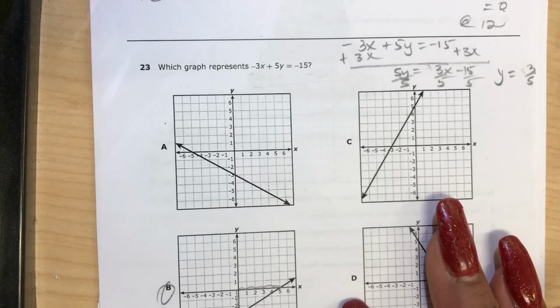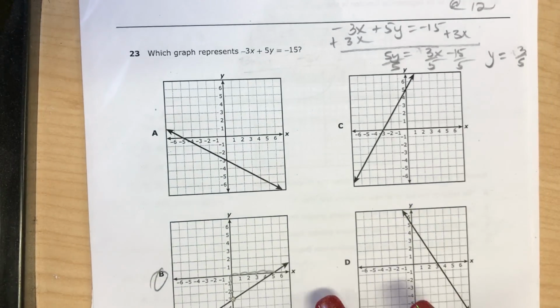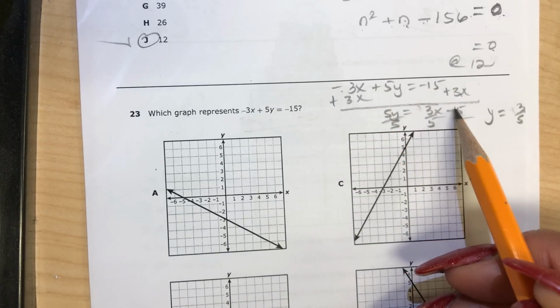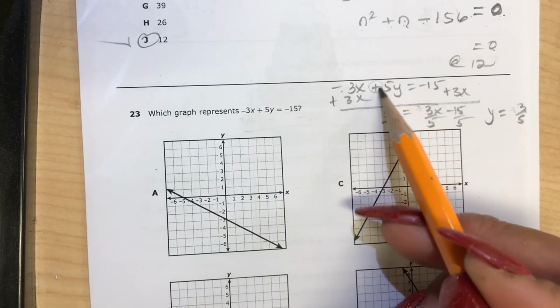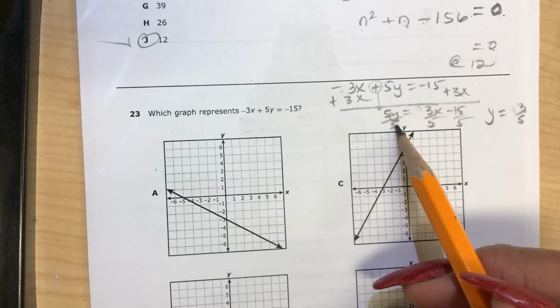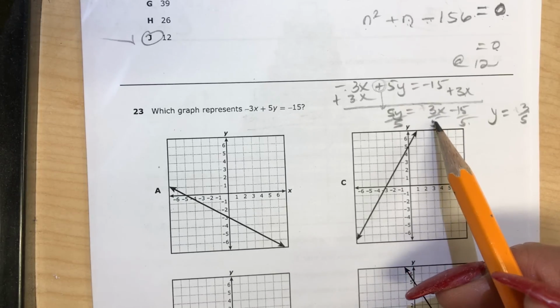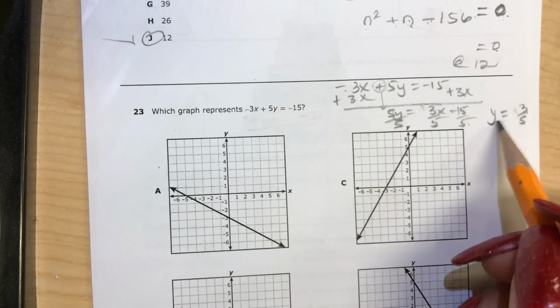Okay, moving on to number 23. I have to solve for y. So I have a negative 3x. I add 3x to both sides. That gives me 3x minus 15. And then this is not negative, so I divide by a positive 5. My answer is 3x over 5 minus 3, and it's cut off right there.